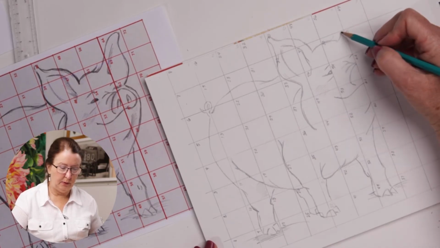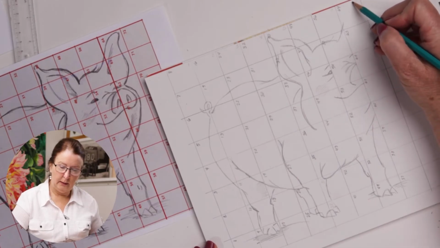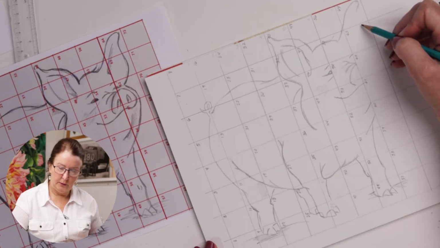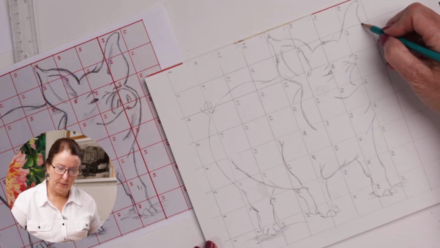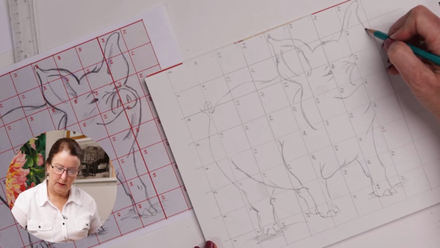And I'm just lightly drawing in the basic shapes. What I'm going to do after is I'm going to go ahead and refine it and make my lines darker and add any shading I need to add and just tweak it however I need to as I go. But I'm going to try to focus on just the basic shapes I see first.